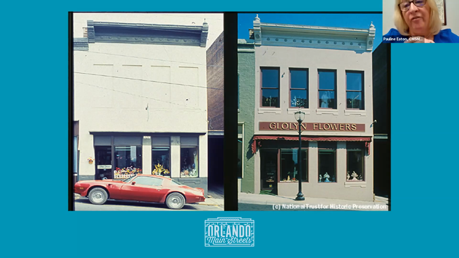It looked awful. And so the Main Street director, she did everything she could to get the property owner to do the right thing. And he just wasn't interested in putting any money into that building. And so they ended up doing a story in their newsletter, and it got picked up by the local newspaper. And they were just ranting and raving over how great the right side looked. And they gave the guy on the right side an award. And then they took a picture of the whole property.